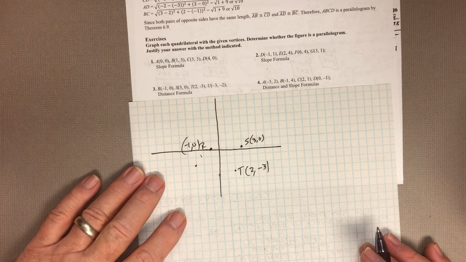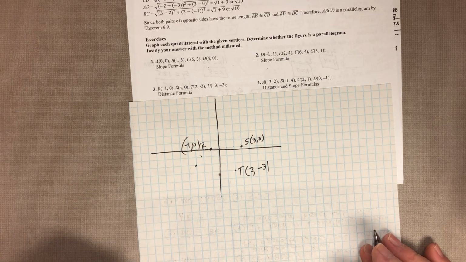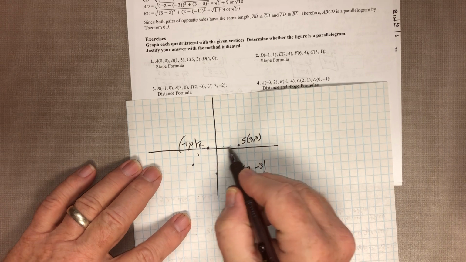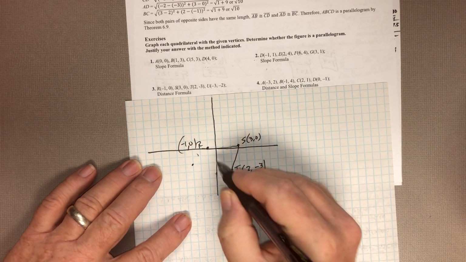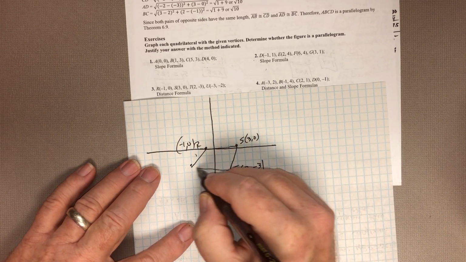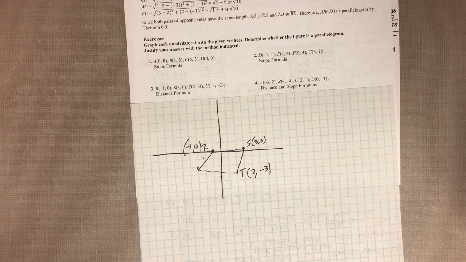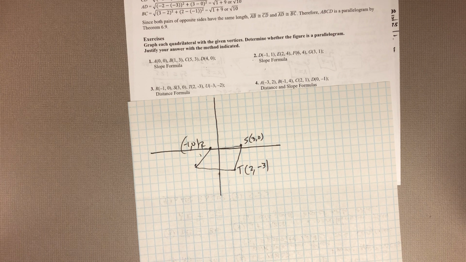Graph each quadrilateral. Determine whether the figure is a parallelogram. I mean, you can probably see already that when you draw that segment and that one, and that one, you can see that it's not a parallelogram. But you need to show with the distance formula, okay? All right, and the distance formula, you could do one of two ways.